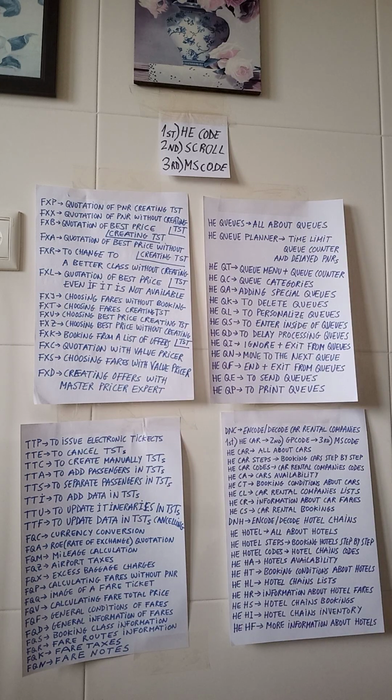HEFQZ has information on airport taxes. HEFQX has information on excess baggage charges. HEFQP has information on fare calculations without PNR. HEFQQ has information about ticket fare images. HEFQU has information on total fare price calculations. HEFQF has information on general fare conditions. HEFQD has information about fees.